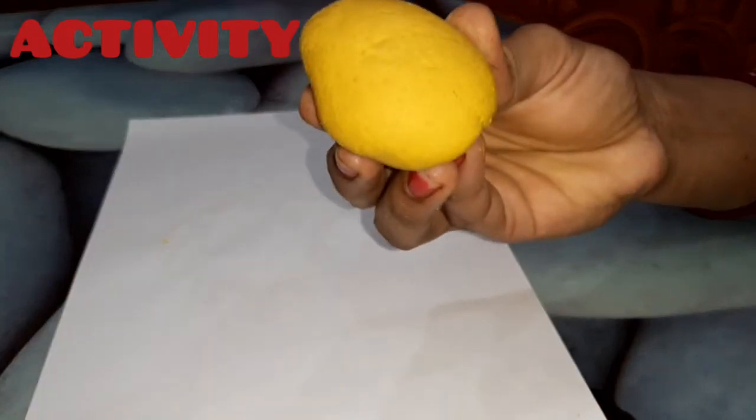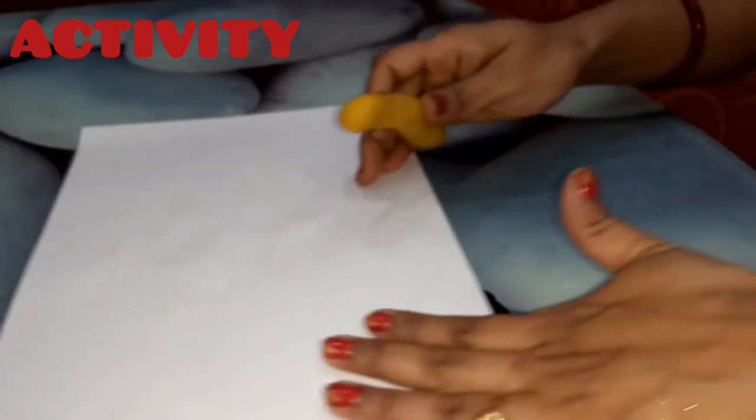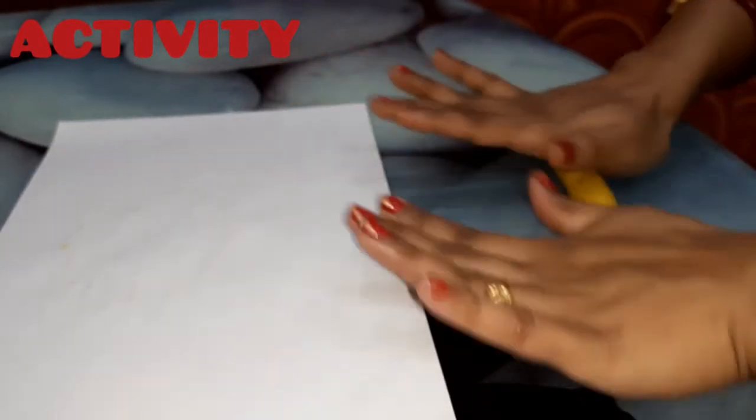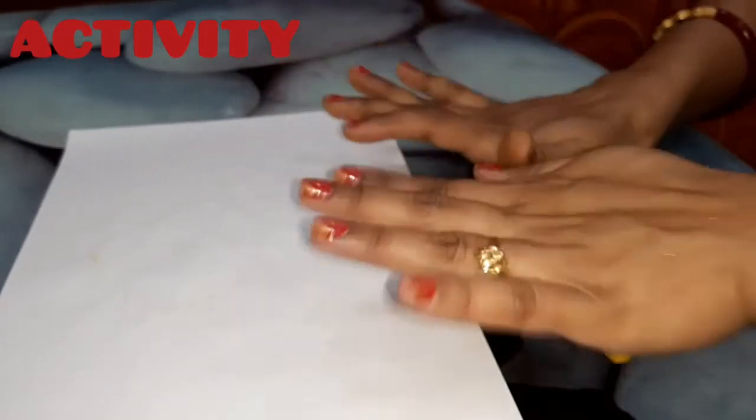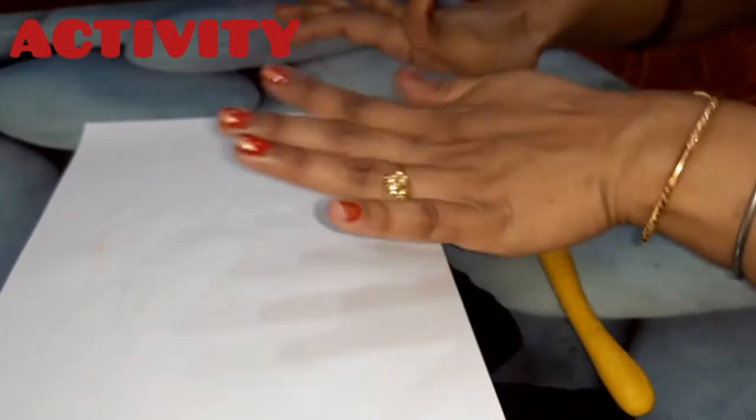Now we will be moving on to the activity. For that, we need some clay. So let's begin. Children, first we need some clay for this activity. Then make a roll with this clay like this. Children, try to make the roll yourself.